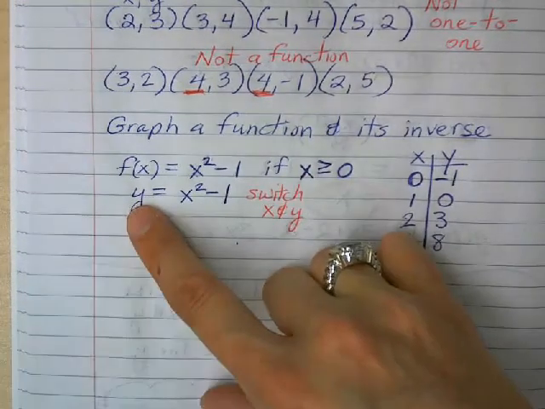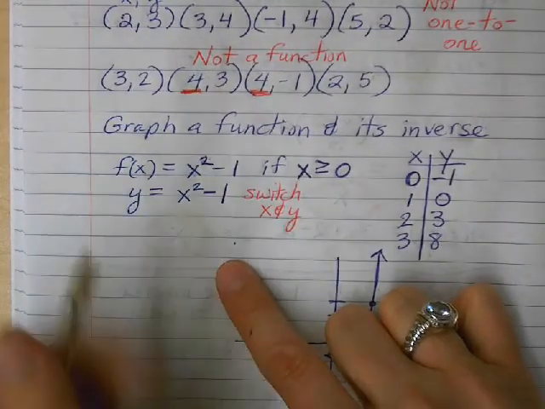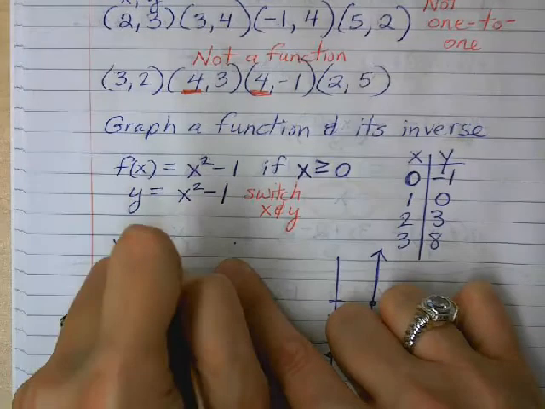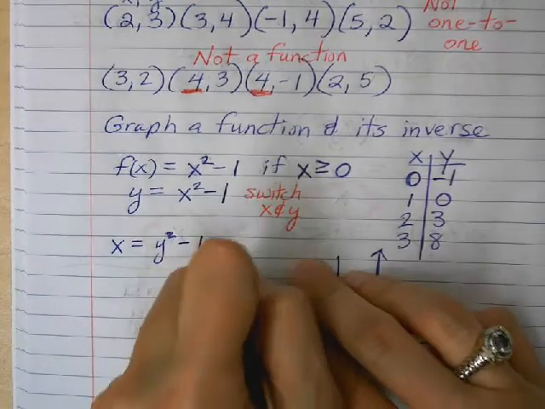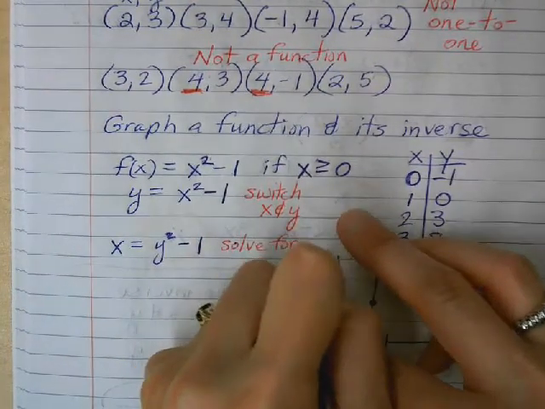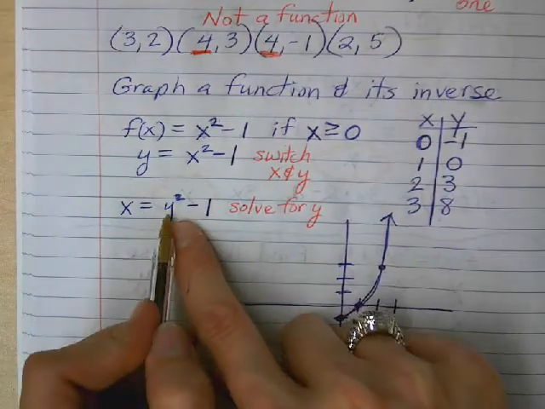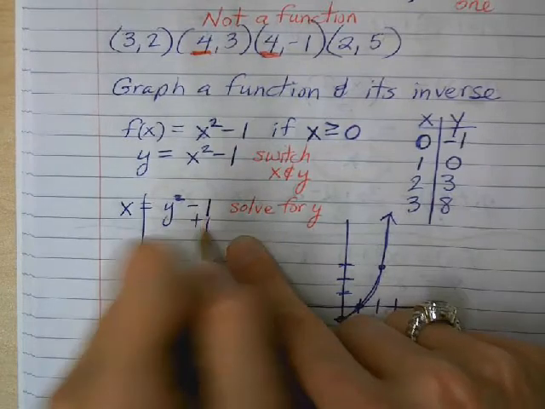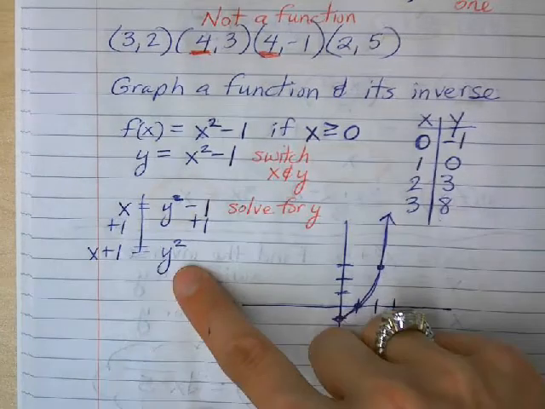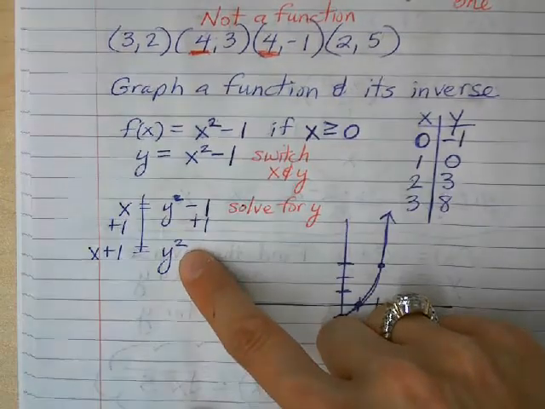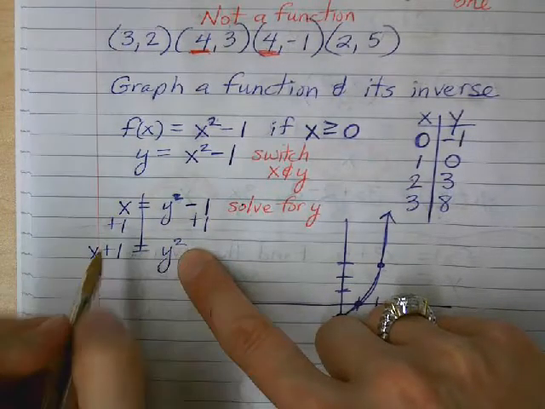You make the y into an x and you make the x into a y. You literally switch them. So it's going to say x equals y squared minus 1. Switch x and y around. Now solve for y. How do you solve for y? Get the y alone. How do you do that? Add 1. Yep, add 1. So it's x plus 1 equals y squared. Good job. Then how do you get rid of the y squared? What's the opposite of squared? Square root. Yep, take the square root.